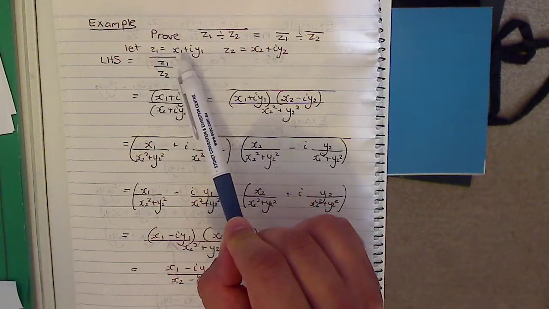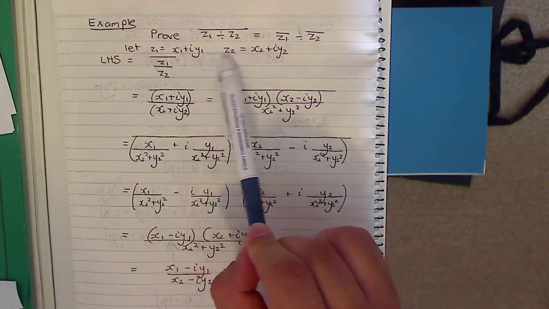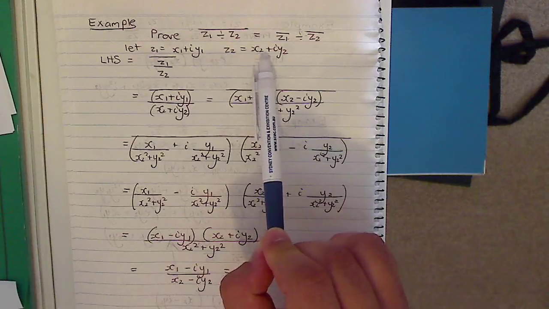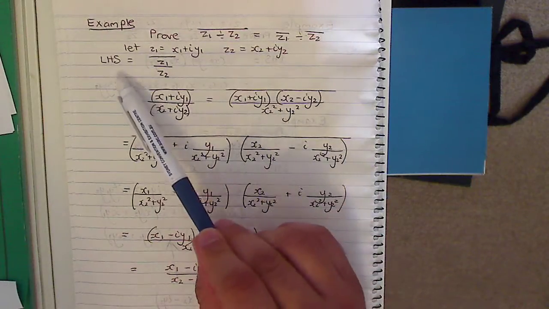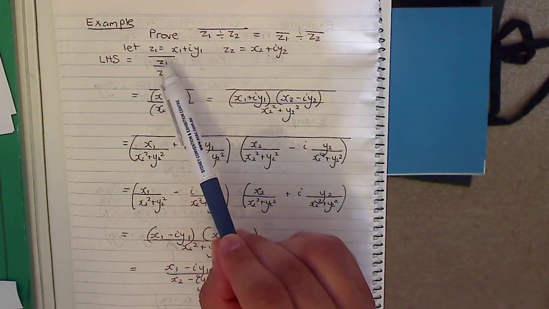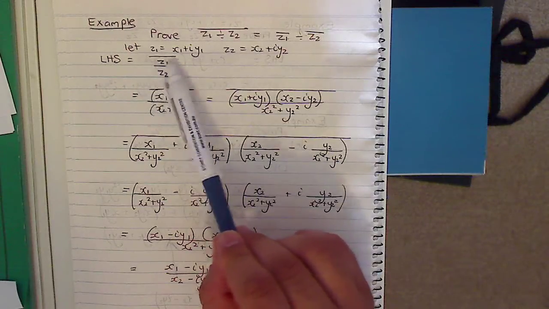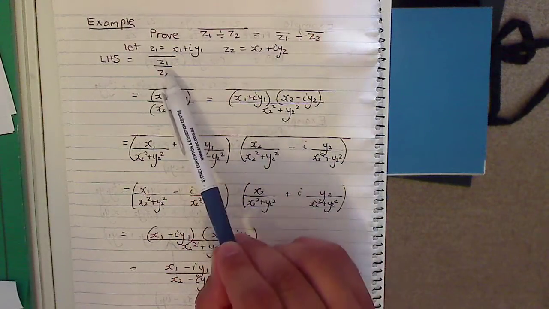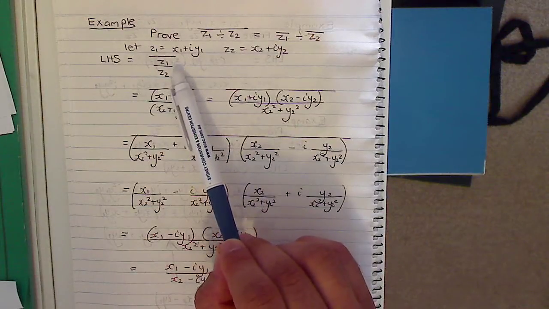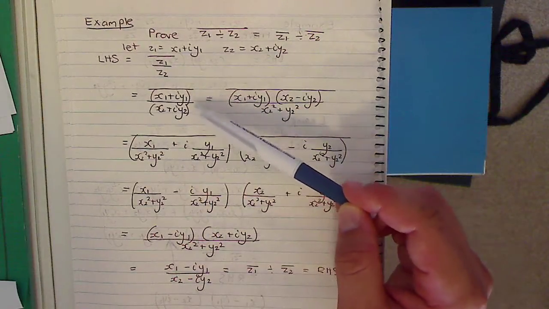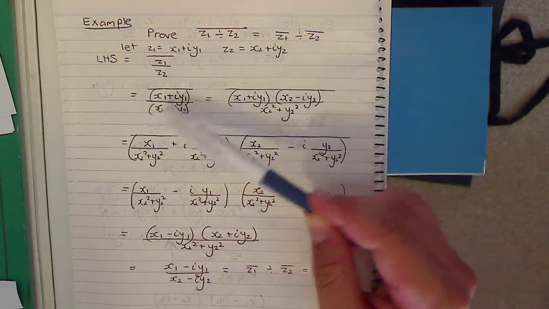So I'll let Z1 equal x1 plus iy1, Z2 equal x2 plus iy2. On the left-hand side, we want to prove the conjugate of Z1 divided by Z2, which I've written as a fraction. The conjugate of that will equal this. So notice the left-hand side equals that, which in fact equals this: Z1 divided by Z2 conjugate.